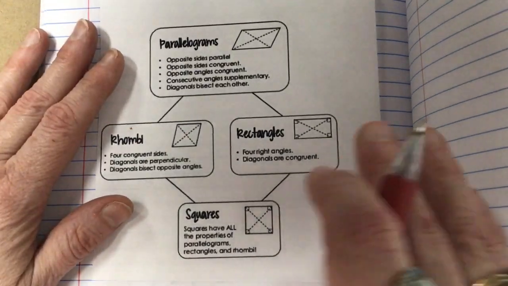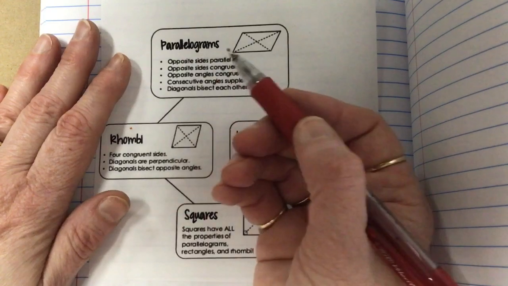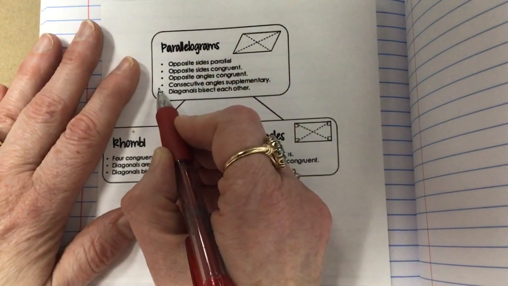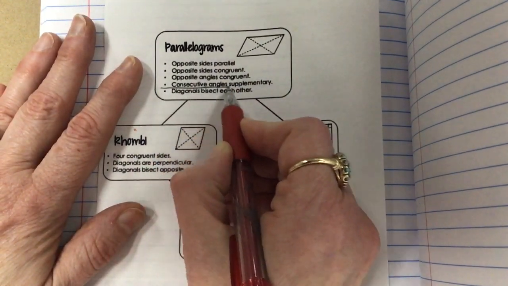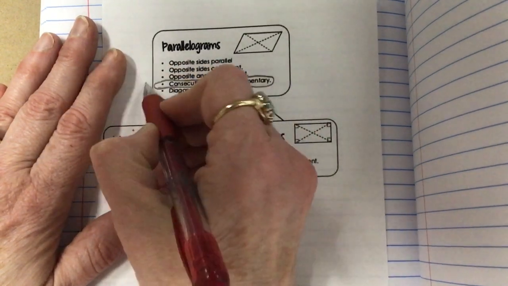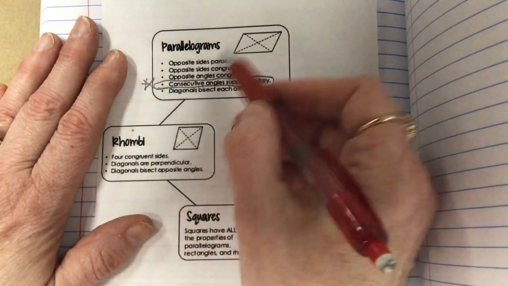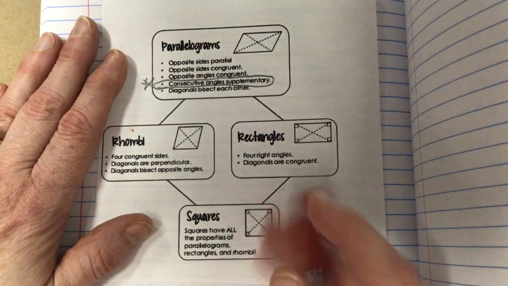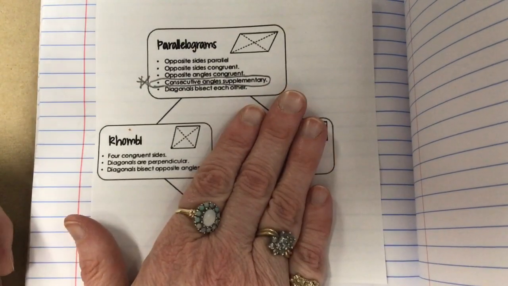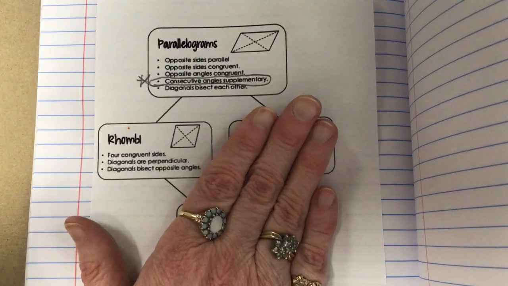And before we glue it in, and you may have already put glue on it, but that's okay. I'm going to circle, if you happen to have a highlighter with you, you do it, but I don't have one handy. I'm going to circle the rule that most people struggle with, and I circle it every year, that one right there. Now, it's a rule for parallelograms, so it's a rule for all of them, which for rectangles and squares, it's obvious. But for a parallelogram and for a rhombus, it's not.